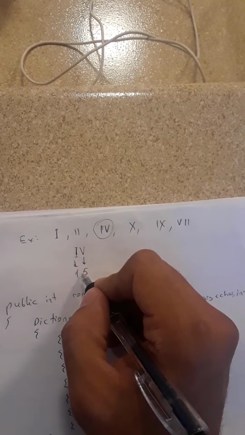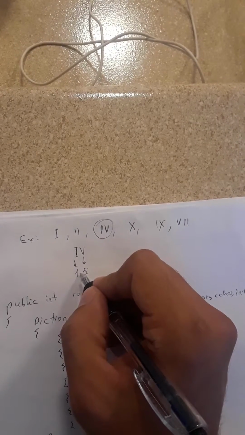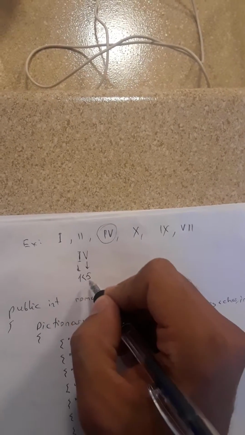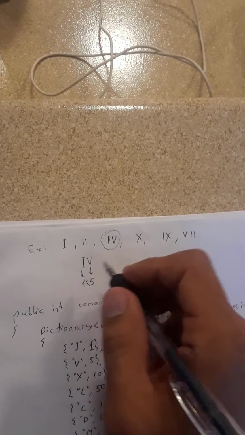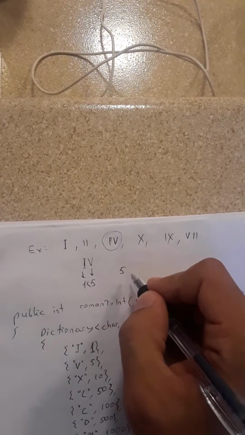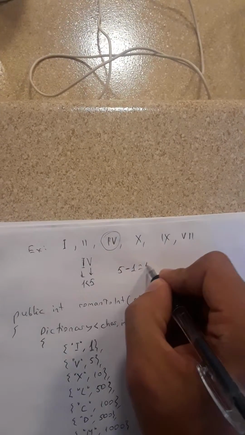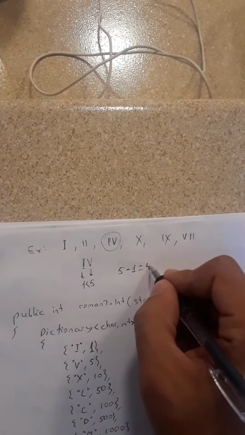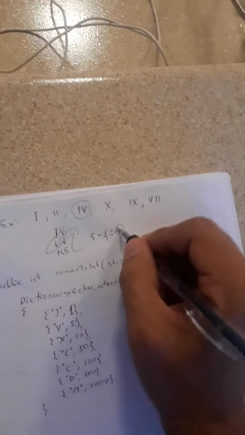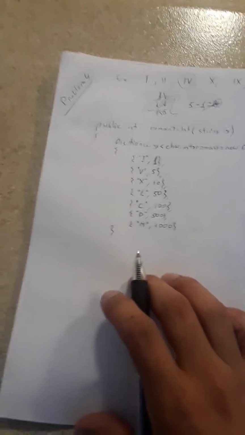Now we see that it's not greater or equal, it's actually less than 5. In that case, we'll just return 5 minus 1, indicating that it's equal to 4. So let me show you how we're gonna do this in code.